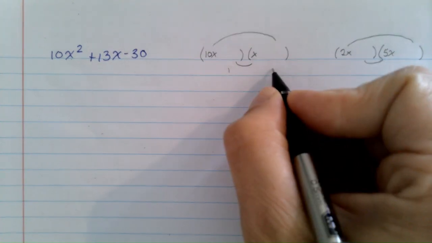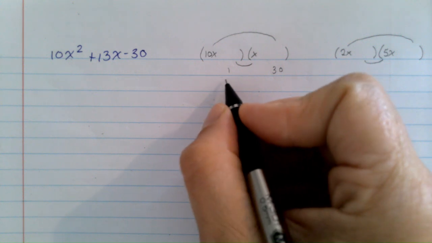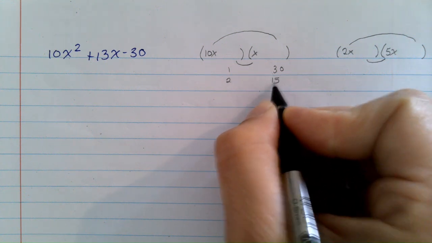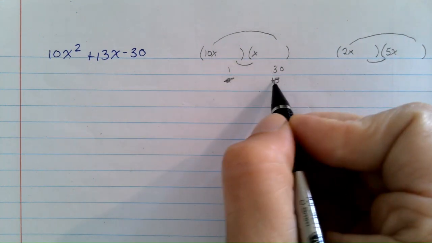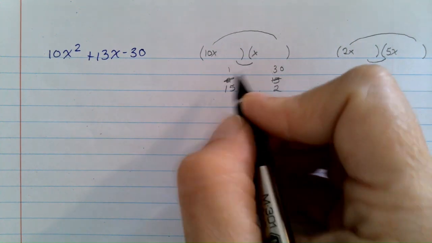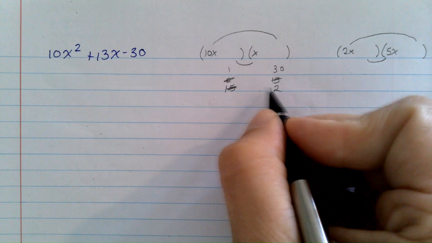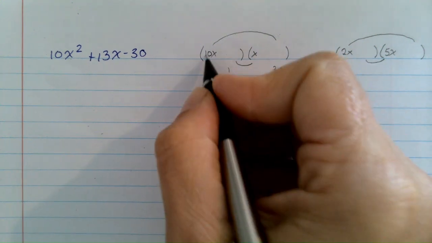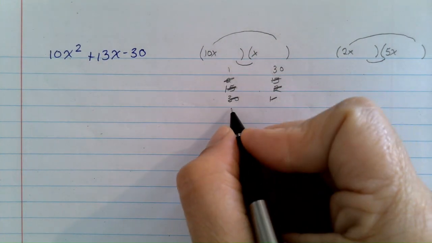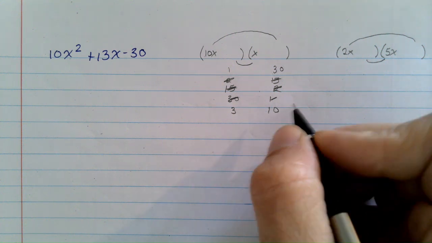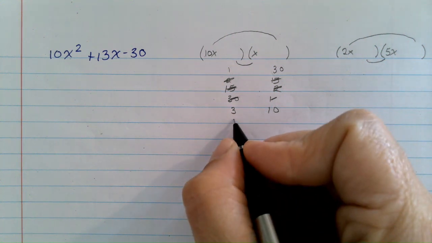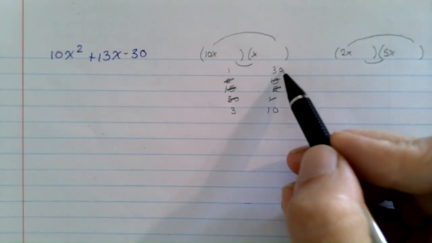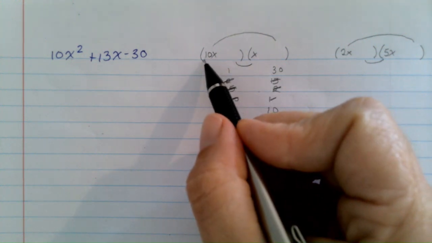So we could do 1 and 30, 2 and 15, but the problem with 2 and 15 is, well, we'll go ahead and do 2 and 15 here, but see how 10 and 2 have a common factor? So I can't do it that way. So if I did 15 and 2, but now 10 and 15 still have a common factor, so we're not there. And that's why I didn't put 30 and 1, because 10 and 30 have a common factor. Okay, so 3 and 10, 4 doesn't work, 5 and 6. But I can't put 5 here, and I can't put 6 here. So that means it's either 1 and 30 or 3 and 10, if it starts with a 10.